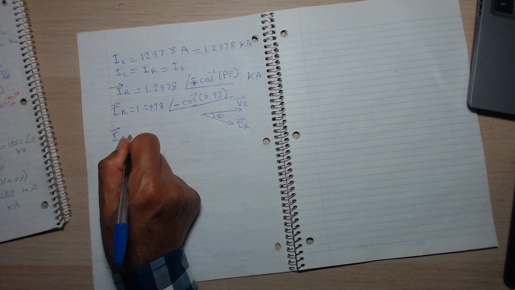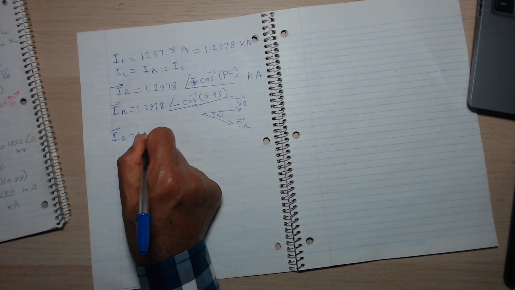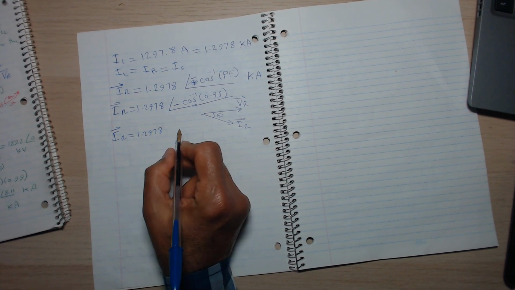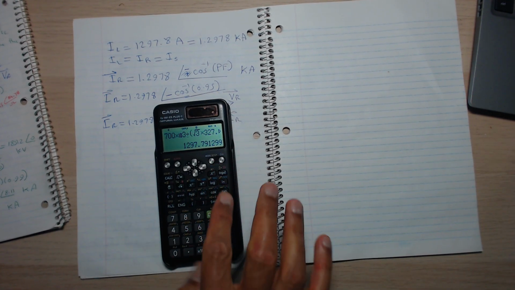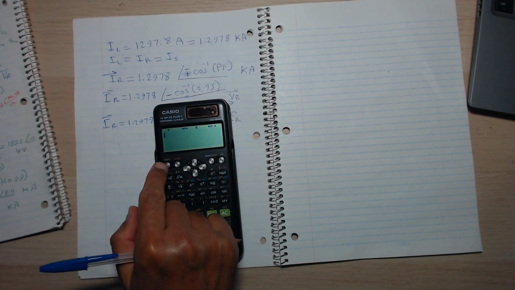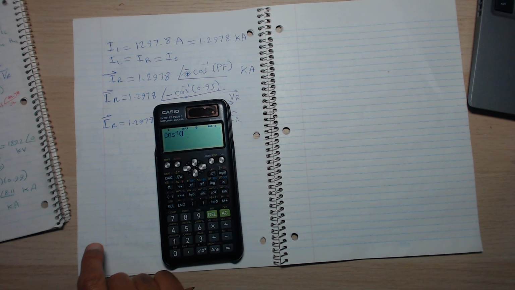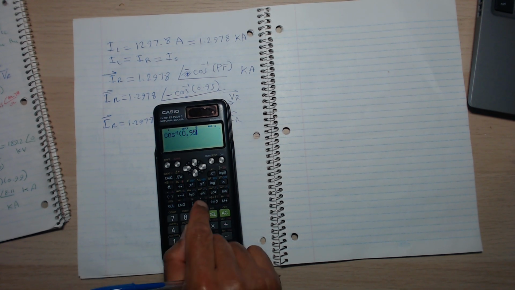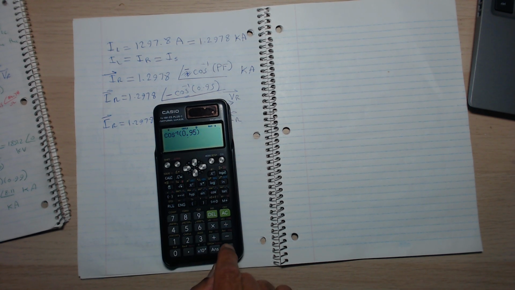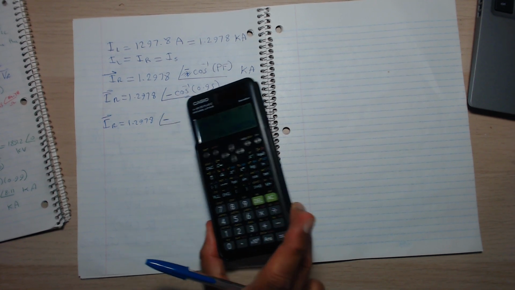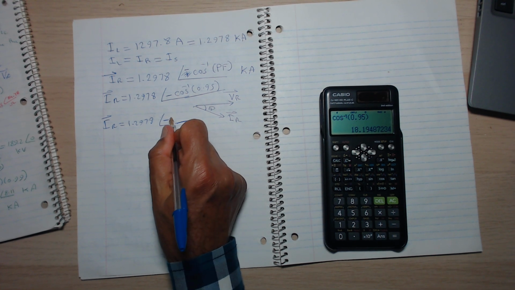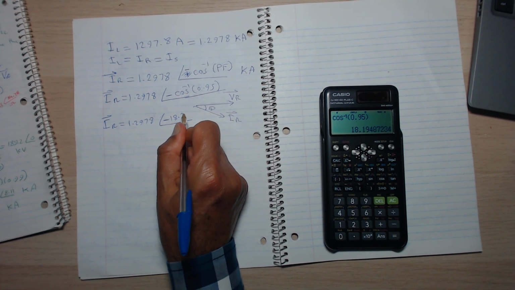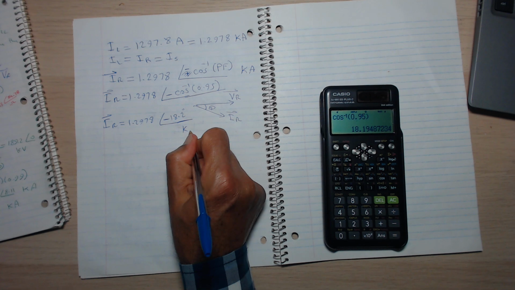So IR is 1.2978, and this is in kiloampere, with an angle of, let us see how much shift cosine inverse 0.95 is, 18.19, and for the angles it's okay to use just one decimal, 18.2 degrees, and again that is in kiloampere.